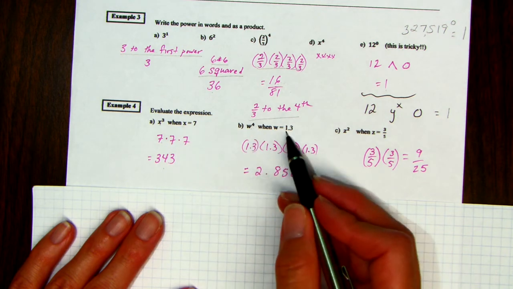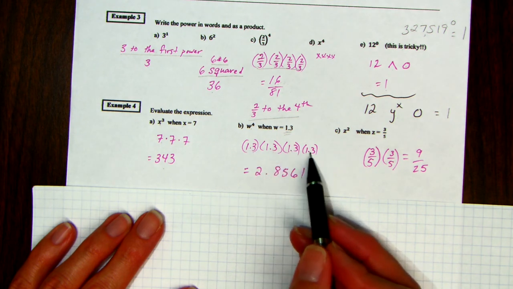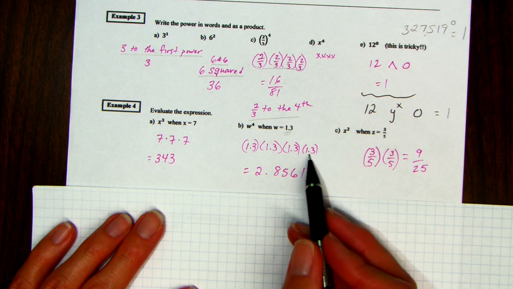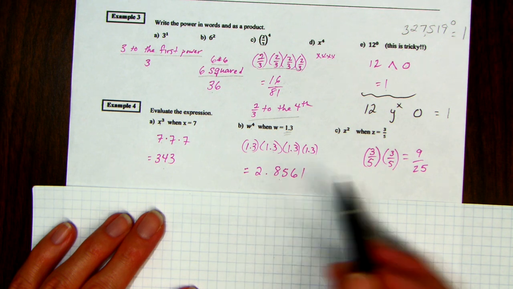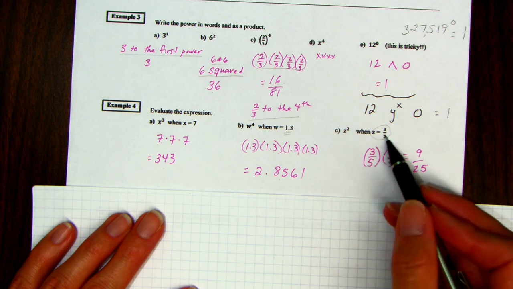W to the 4th power. Well, look at this. I give you a decimal. I did this problem on purpose because this looks kind of nasty. Doing this by hand, I think, is very difficult. So you are forced to use a calculator. Now check out the problem with a fraction. Z squared. Z is 3/5.